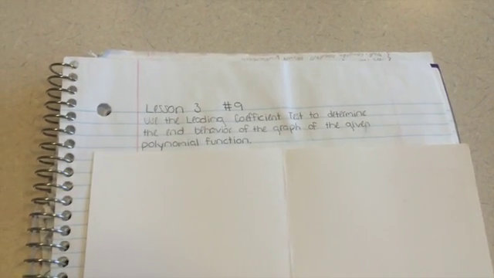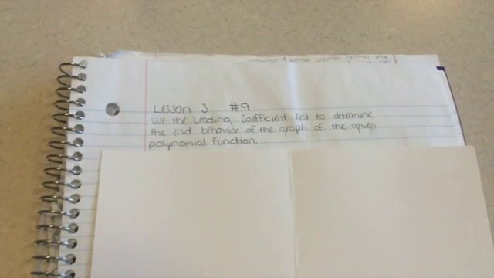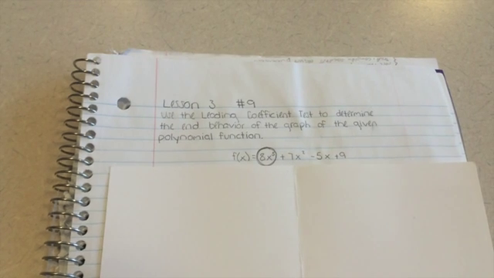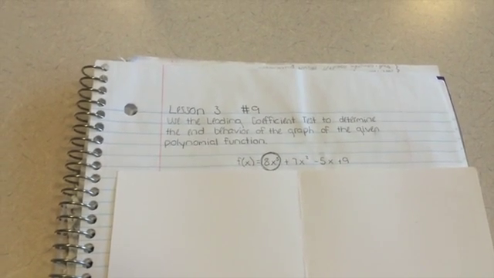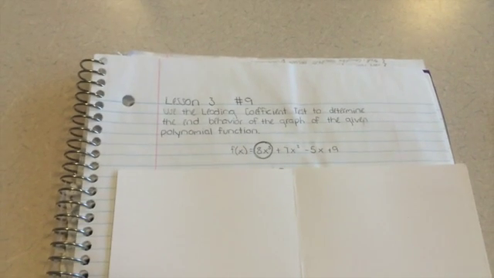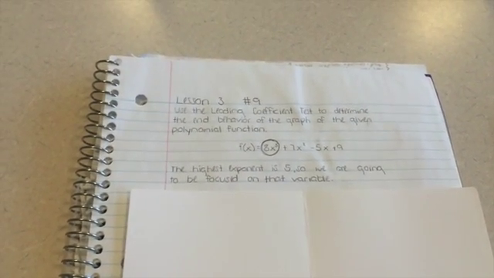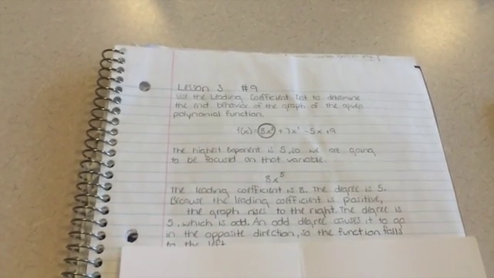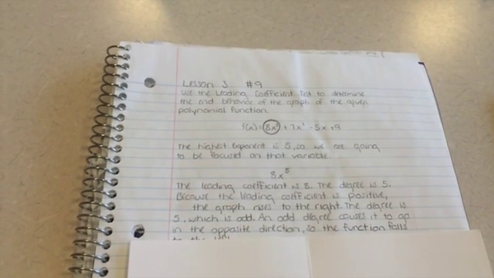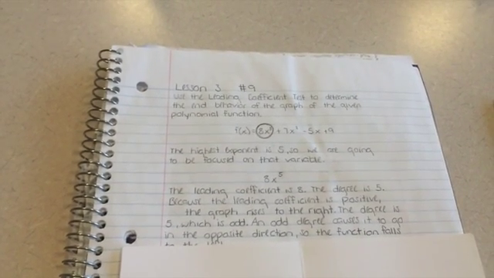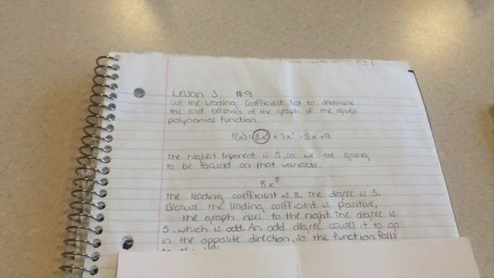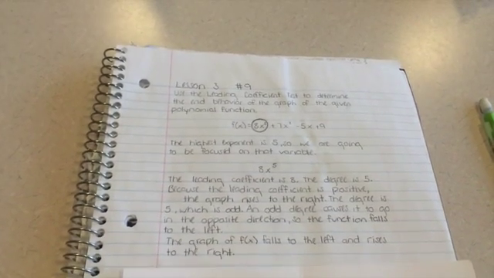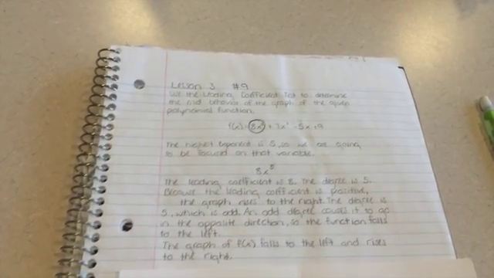Lesson 3, number 9. Use the leading coefficient test to determine the end behavior of the graph of the given polynomial function. F of x equals 8x to the 5th plus 7x squared minus 5x plus 9. The highest exponent is 5, so we're going to be focused on that term. The leading coefficient is 8, the degree is 5. Because the leading coefficient is positive, the graph rises to the right, and the degree is 5, which is odd. An odd degree causes it to go in the opposite direction, so the function falls to the left. The graph of f of x falls to the left and rises to the right.